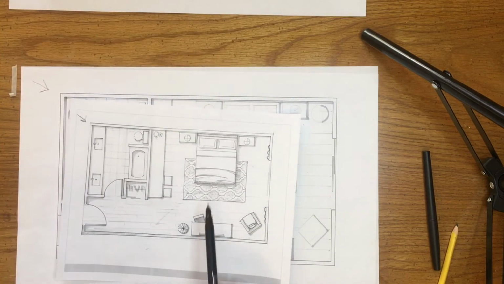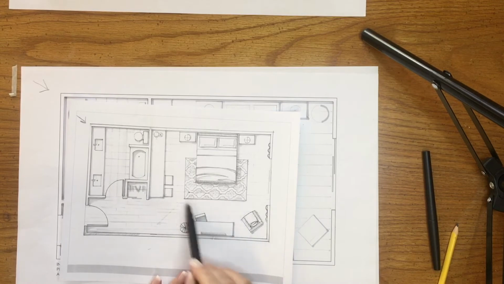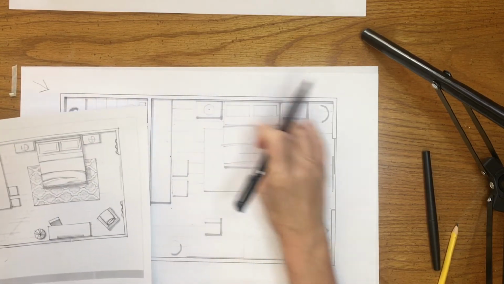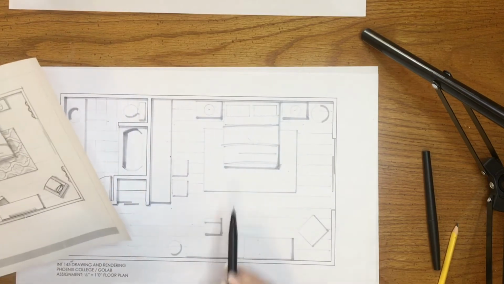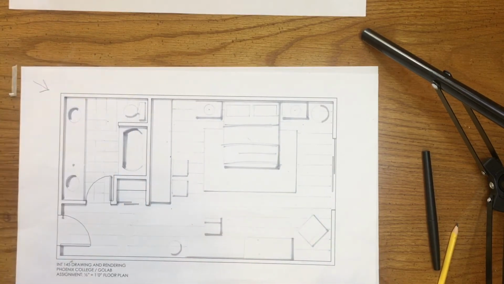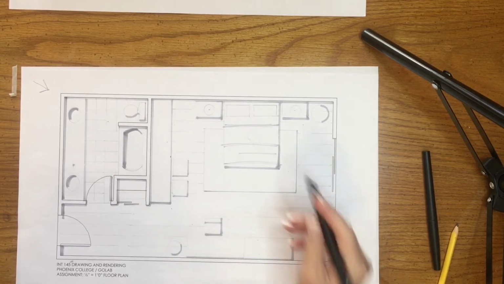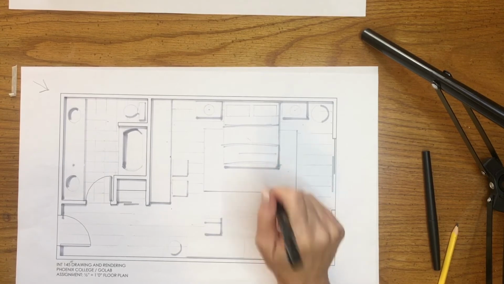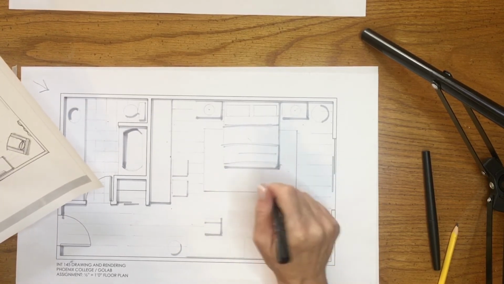So how I did this in the exercise was quite simple. I went and found a rug that I liked. I scaled it on my computer to fit in that space, and I just traced over that. Or you can find something in a magazine and put that underneath your drawing. Or you can just do some dabbling for texture.